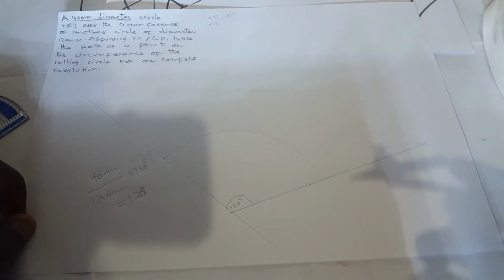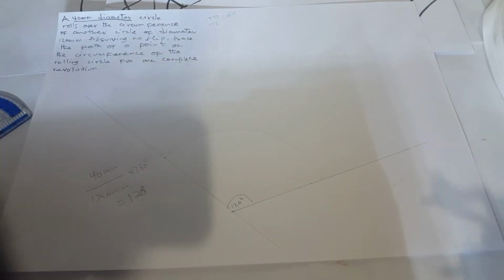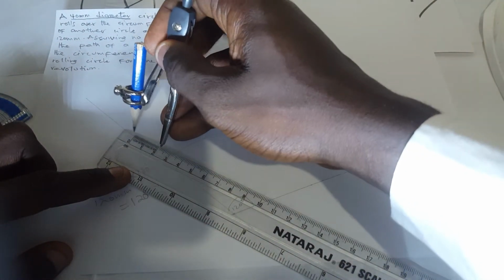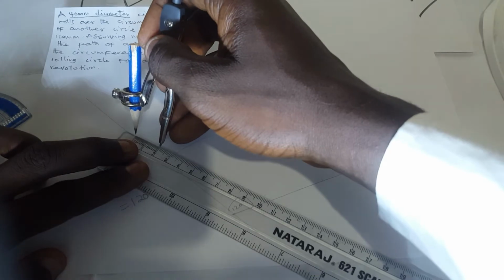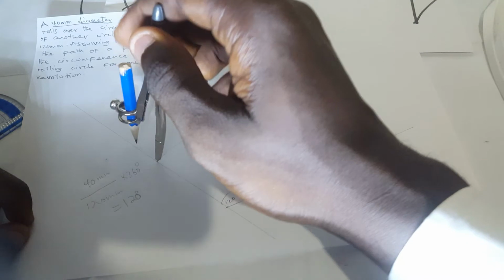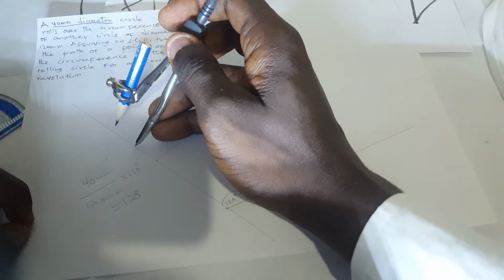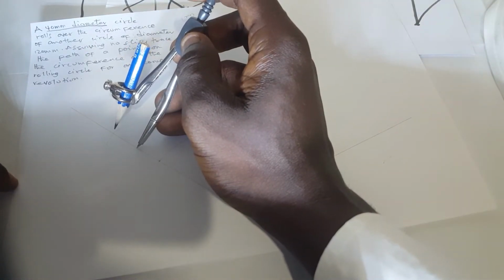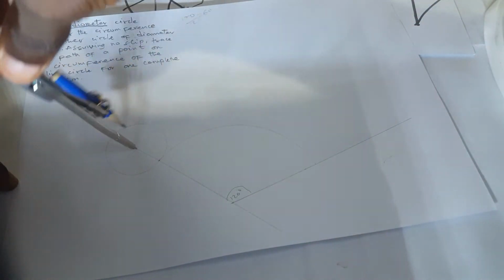Now the smaller circle's diameter is 40 millimeters, so the radius will be 20 millimeters. So let's measure the 20 millimeters from here. So we have this. Yes, so 20 millimeters. I stand here, cut, then I stand here. Okay, let me clean this to create space. Okay, I've cleaned that, so let's continue. Okay, so this is our small circle.